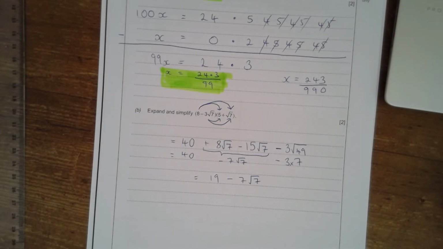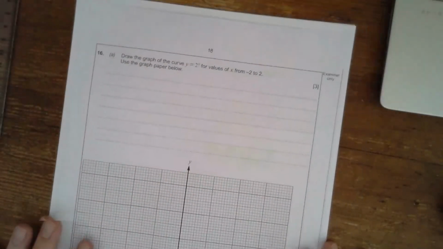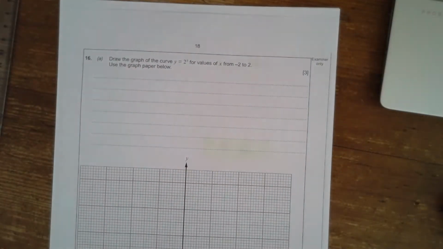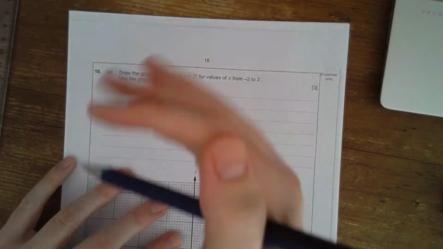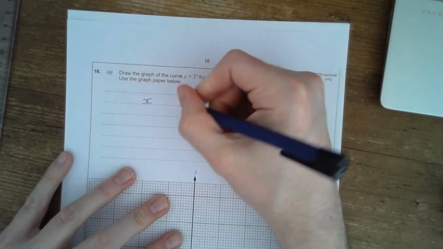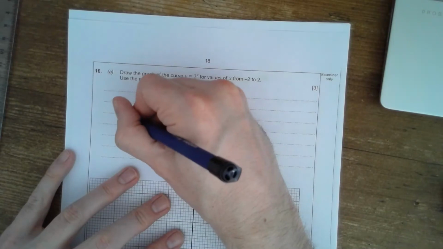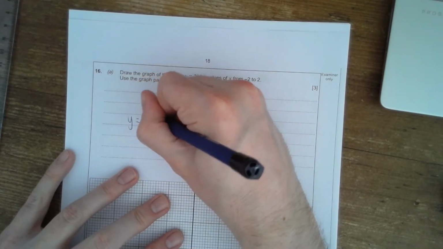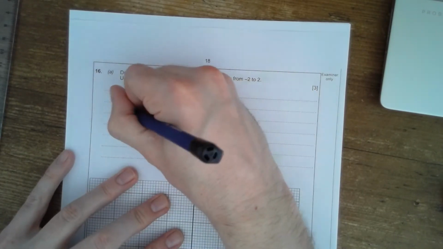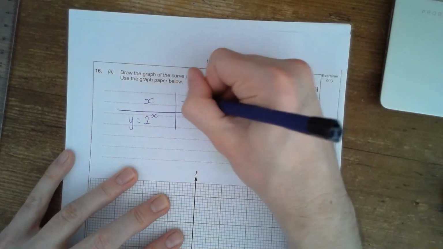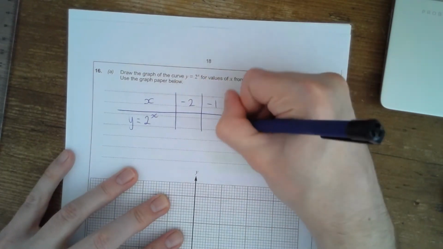Okay, so the next question. Draw the graph of the curve y equals 2 to the power of x from the values of minus 2 to plus 2. So the first thing I'm going to do is what we'd always do when we're drawing a graph, is start by drawing an xy table. So x, y equals 2 to the power of x, and they want me to do it between the values of minus 2 all the way up to 2.